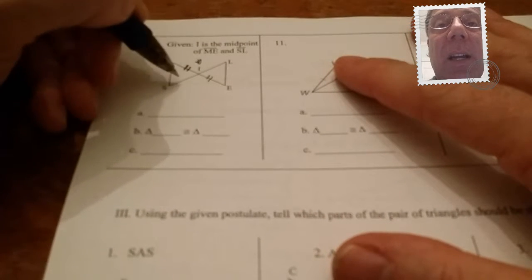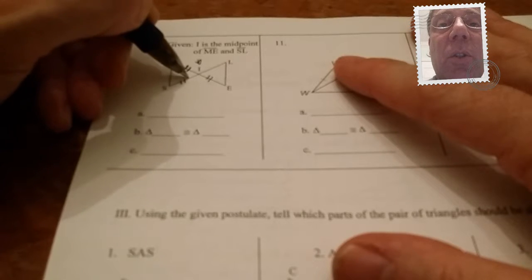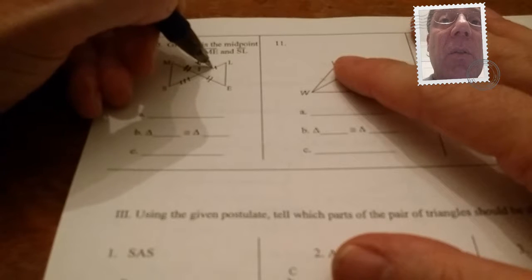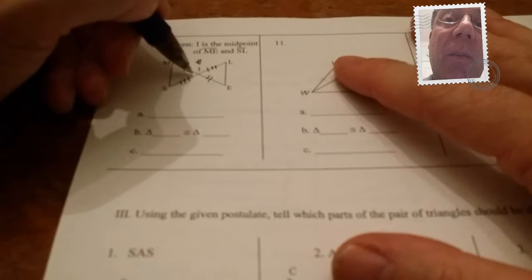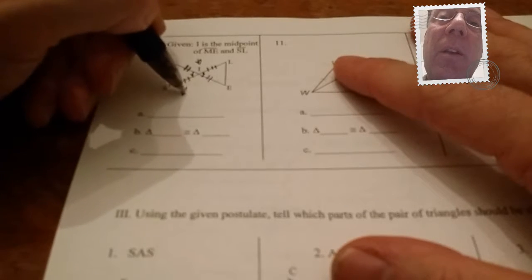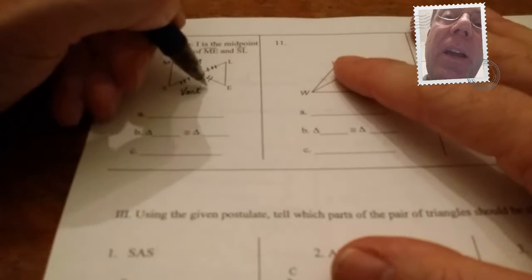So let's see, SI is going to be congruent to, let me think here, I think it's going to be LI. What do you guys think? Oh, wait a minute. And what about this right here? I know that these angles are congruent to each other. Oh, wait a minute, I hear you saying it. Oh, you guys are loud enough, I can hear you from here. Vertical angles.